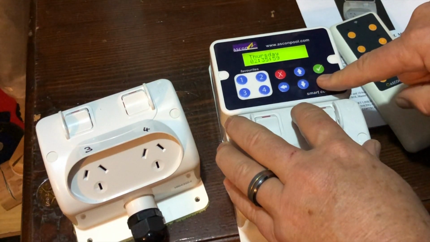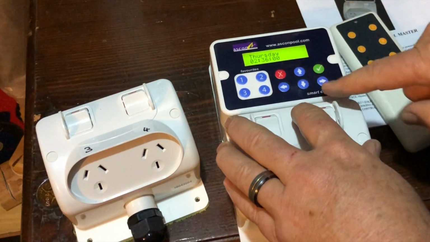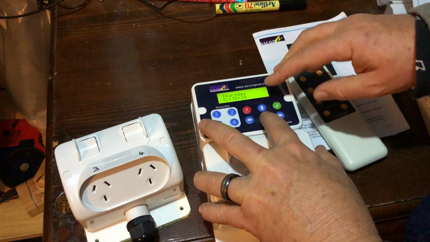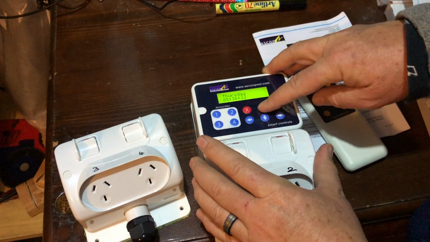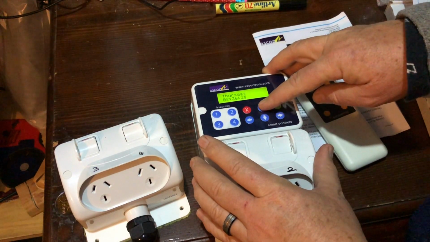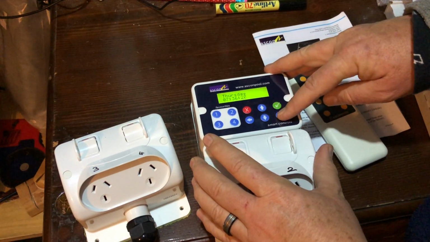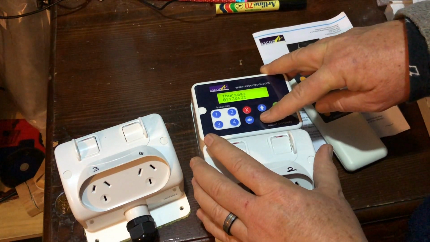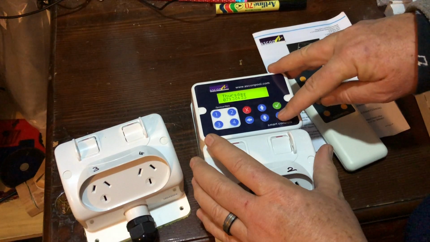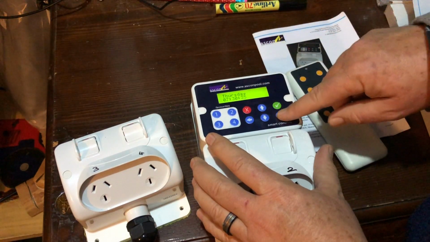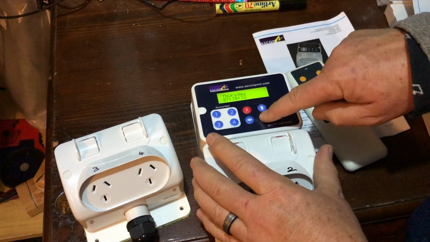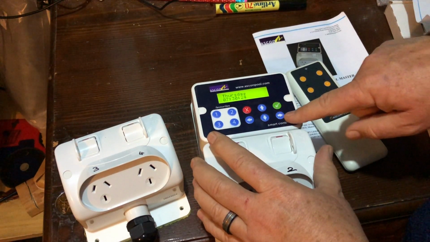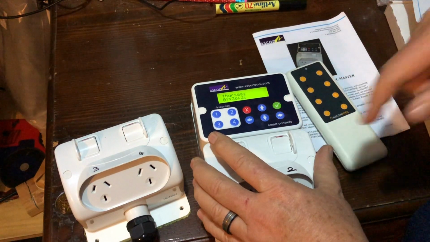Hit it again. There it goes down to the hours. Okay, now it is 7:30 in the morning, so we go up to 7, and then across to the minutes, down to 30, and again, I'll leave the seconds. Well, it's actually a bit less than that, so about there is correct. I've got the seconds as well. Go across, hit the green tick, we're in.